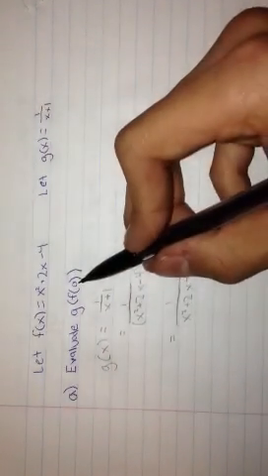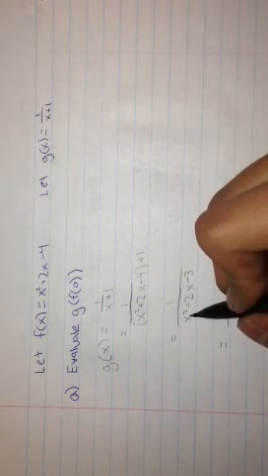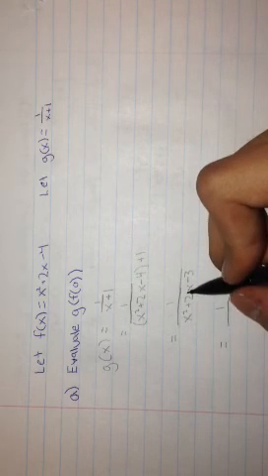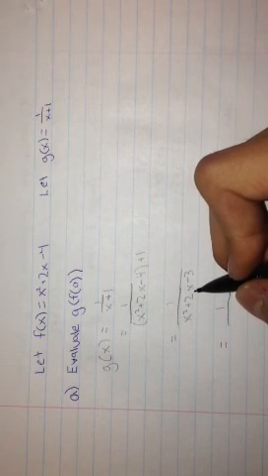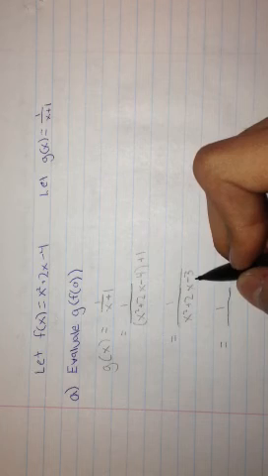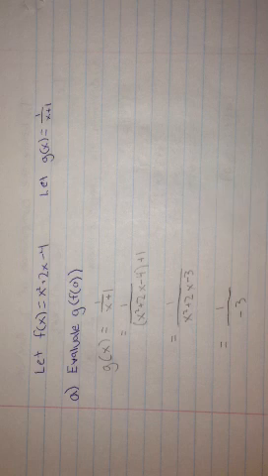So now that we've simplified this, we can go ahead and substitute 0. Zero to the power of 2 is going to be 0. 2 times 0 will be 0, and we're left with -3. Since we cannot go any further with this, this will be the answer to g(f(0)).